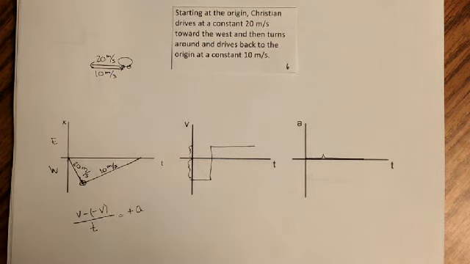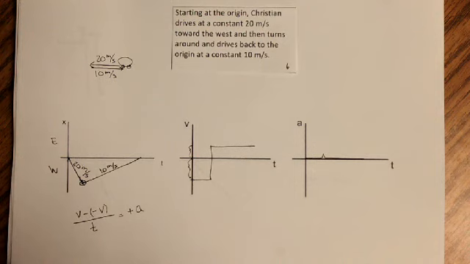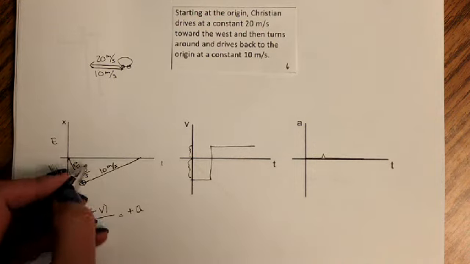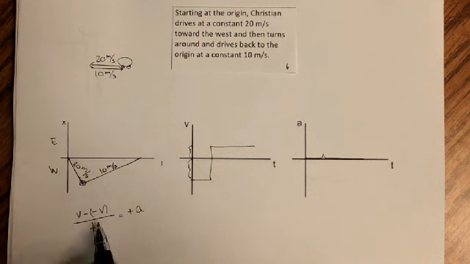Acceleration occurs when you have a change in velocity. So that's a change in direction here. So if I were to calculate my acceleration, I would do my final velocity minus my initial velocity. And my final velocity was a positive number, while my initial velocity was a negative number.